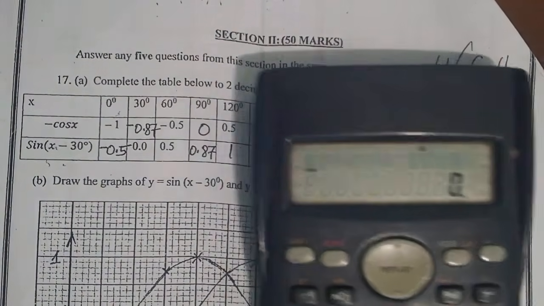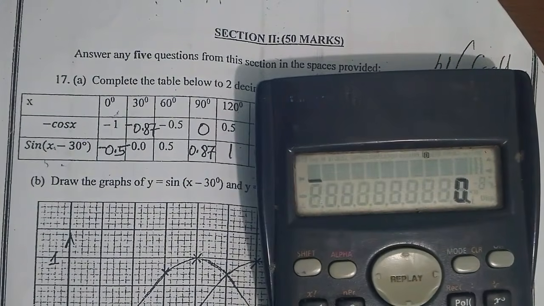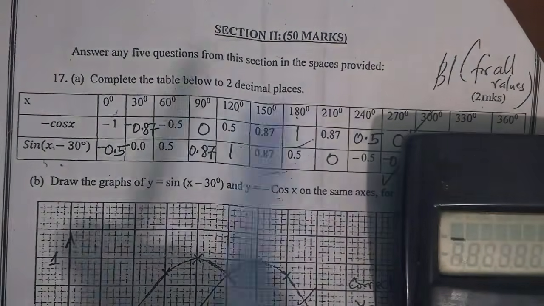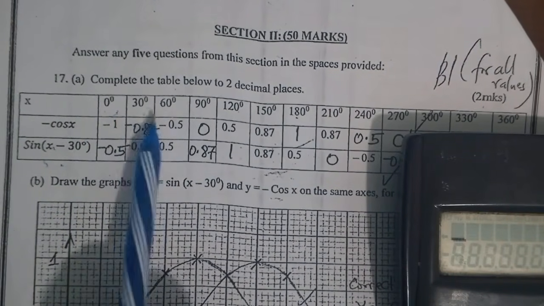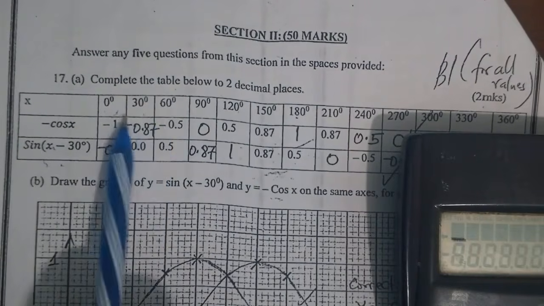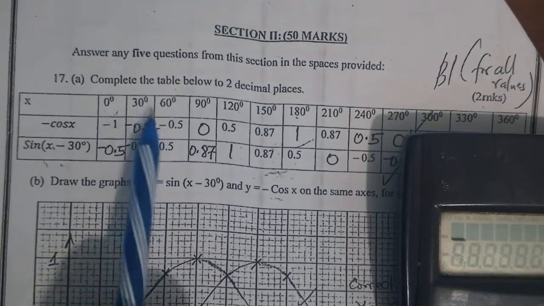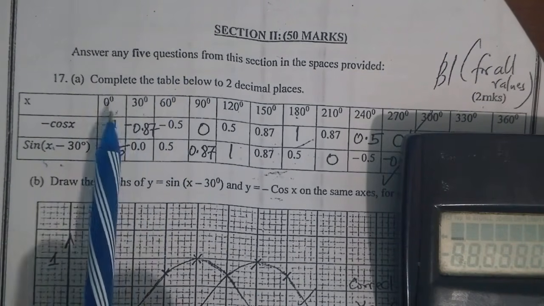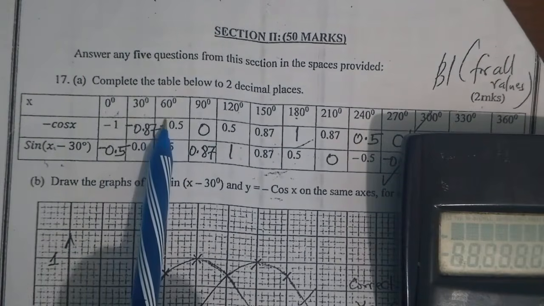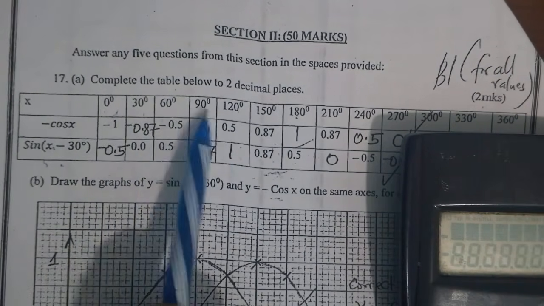Before you start, let's look at what we have been given. So we are starting at 0 degrees, 30 degrees, 60 degrees. So the range is 30, 30, 30. Are you seeing that? We are moving 30, 30, 30, 30, 30. So where we were saying 1 plus x, we are going to say 30 plus x, because it is 30, the interval.